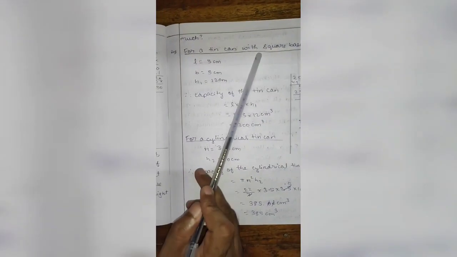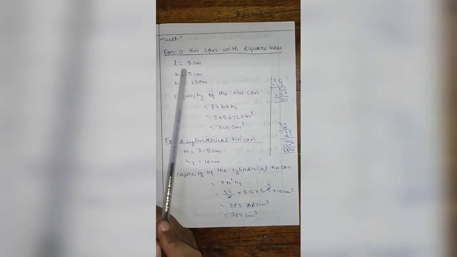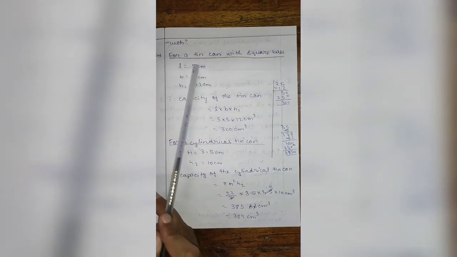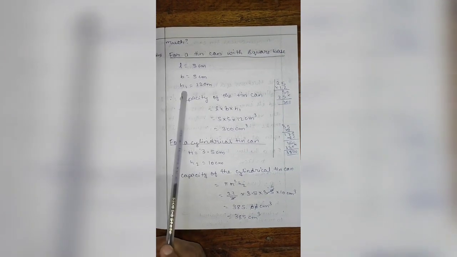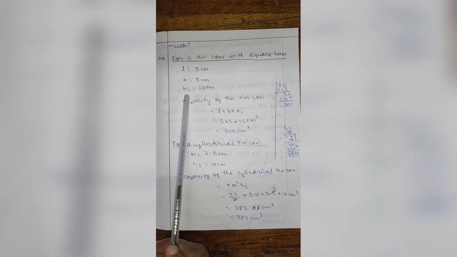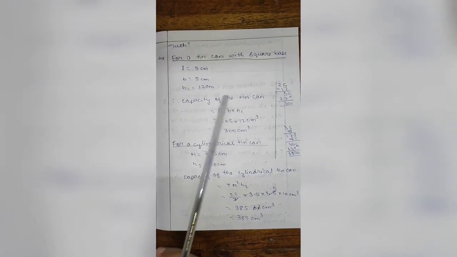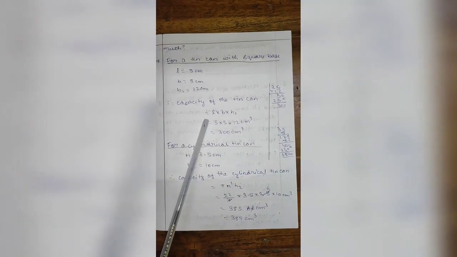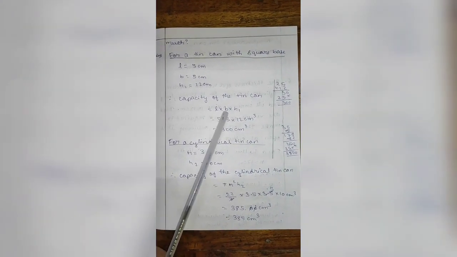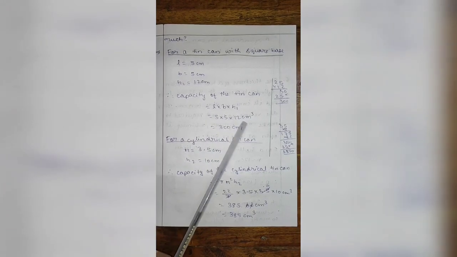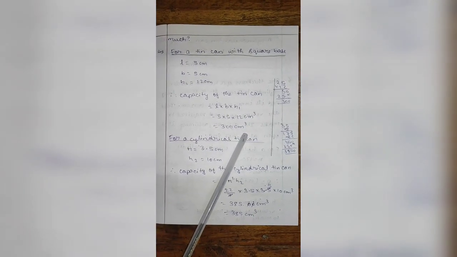By how much? For a tin can with square base, length and breadth both will be equal. Length, breadth both are 5 centimeter. Height you can mark by h1, that is the first figure, 12 centimeter. Capacity of the tin can, capacity means volume, that is a cuboid, L into B into H1, 5, 5, 12, that is 300 centimeter cube.